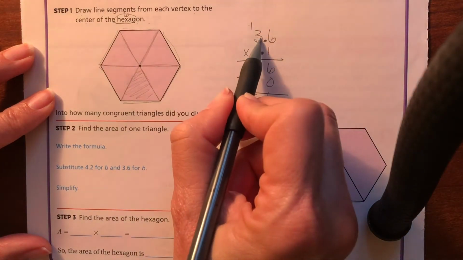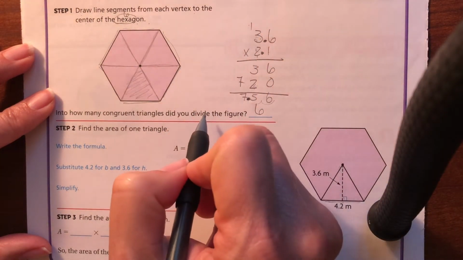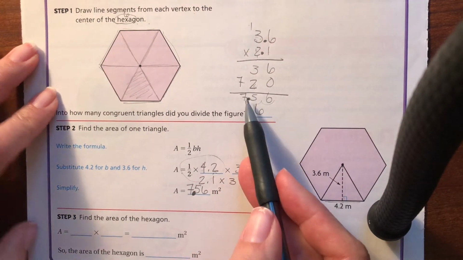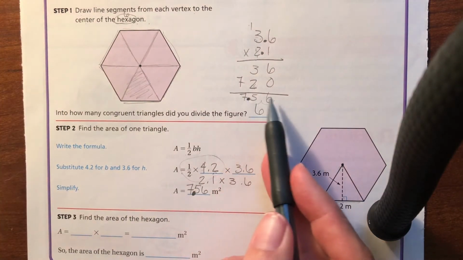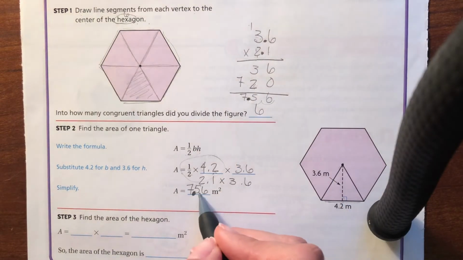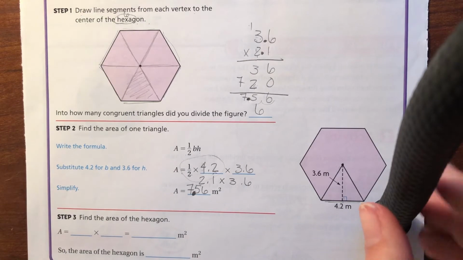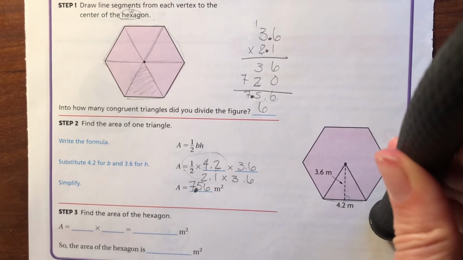2 times 3 is 6. So the final answer should be somewhere in the ballpark of 6. Well, the final answer is 7 and 56 hundredths. So yes, it is close to 6. 7 is close to 6. So that's a logical answer.